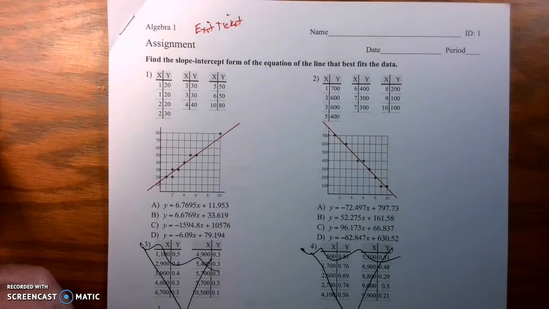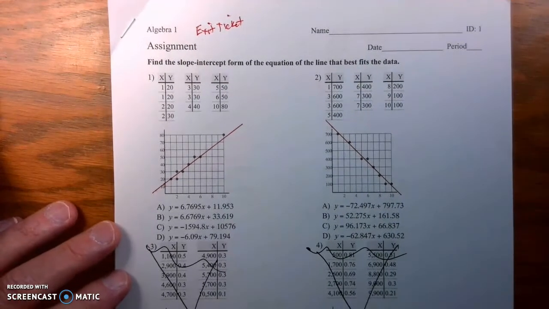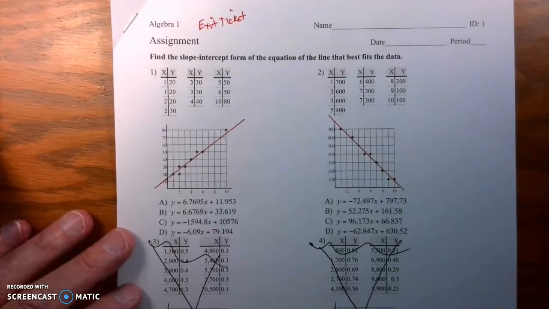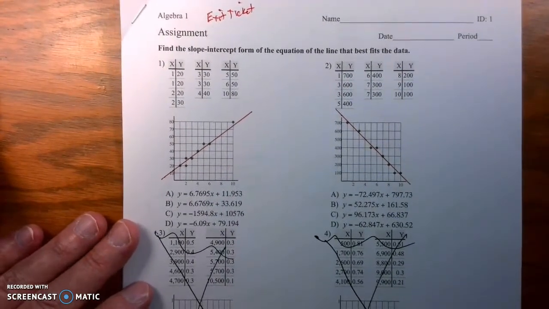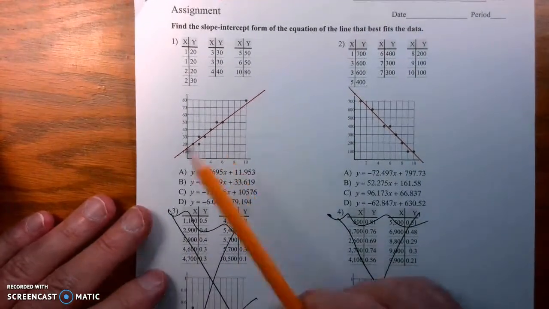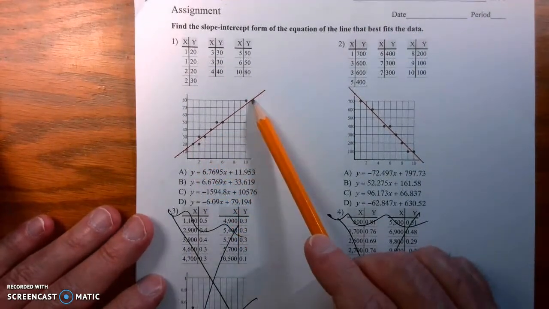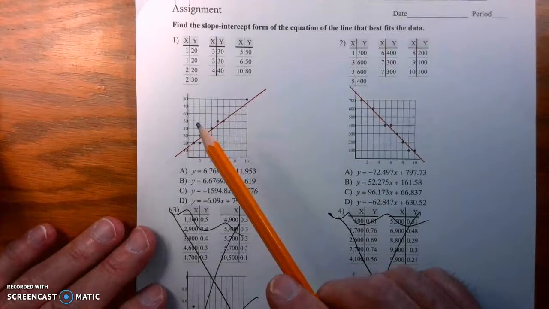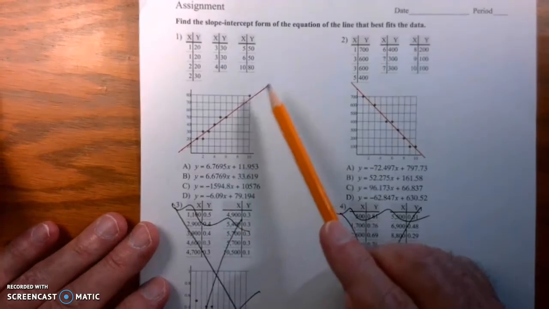Okay. Hello, everyone. Guys, let's look at this exit ticket. I think it's easier than you think. I know they give you the table here, but let's just draw the lines, use the graph. I printed this out and I drew the lines in red.